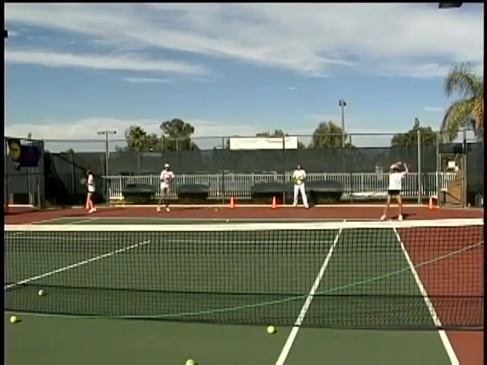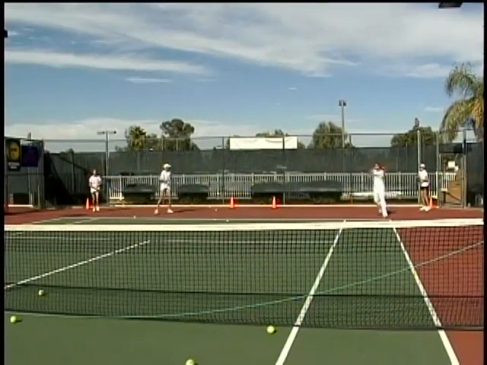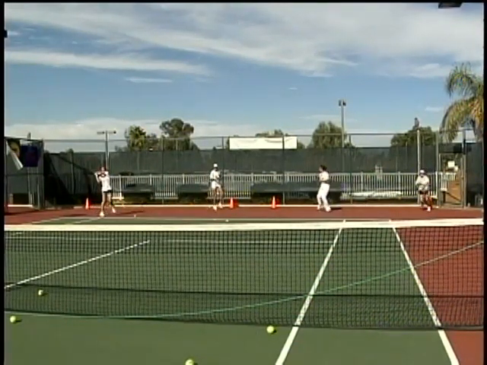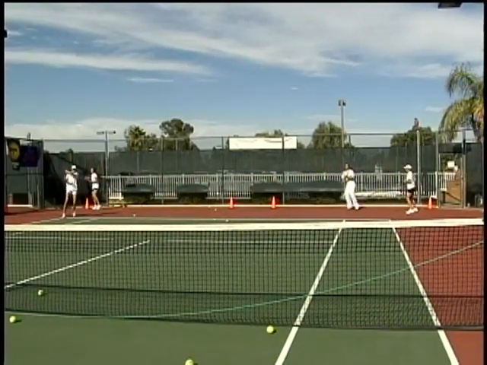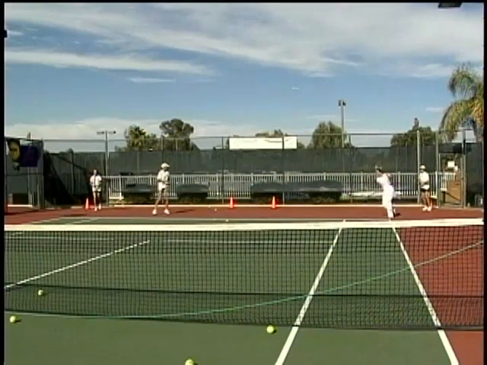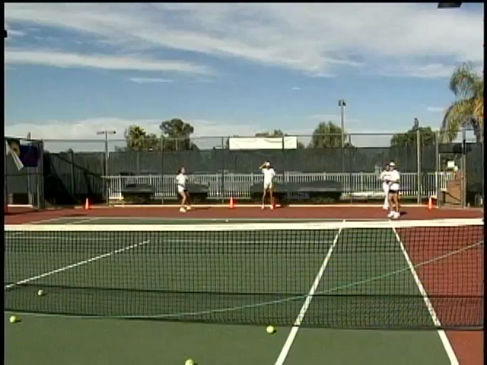This is just station training. That's all we're doing, setting up stations for the players to execute. And that way I can keep all my players active, even at a very, very high level, which these players are. So that's just a good way to manage your court.